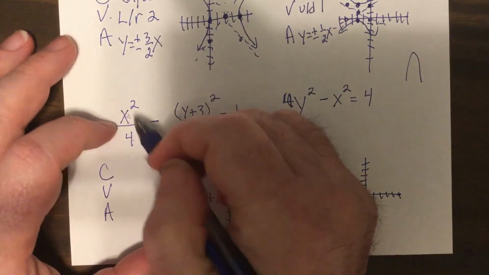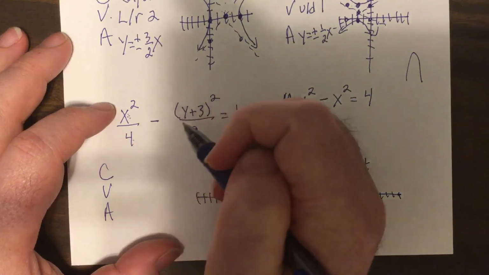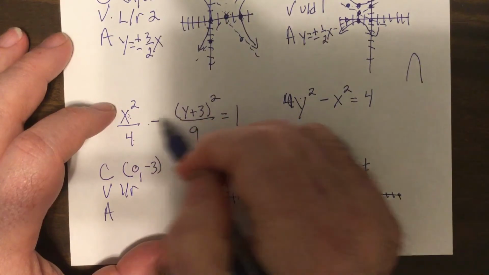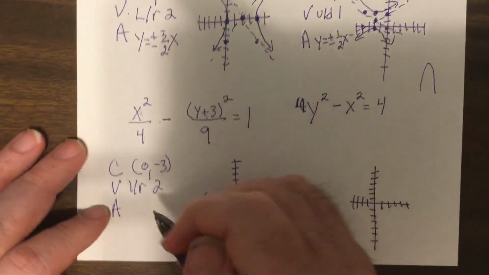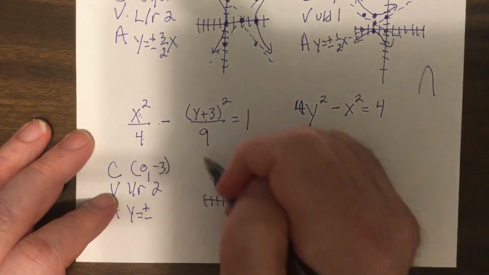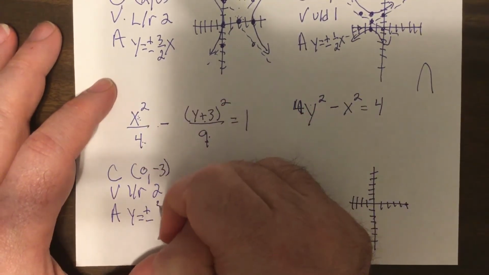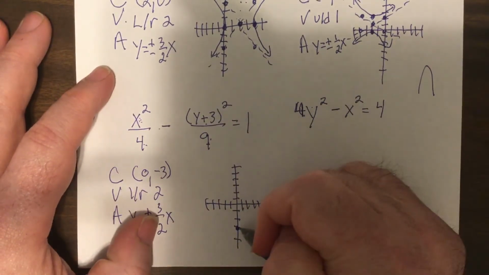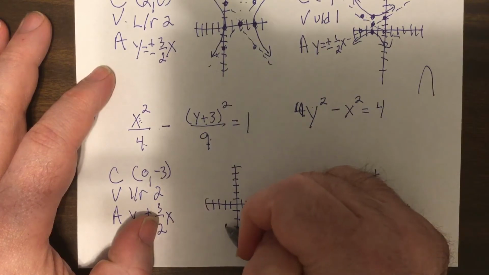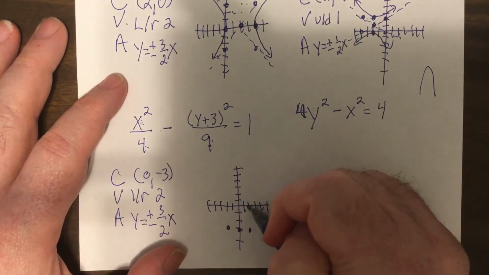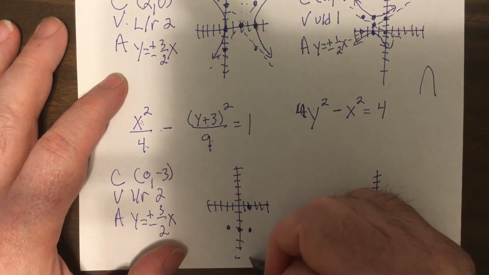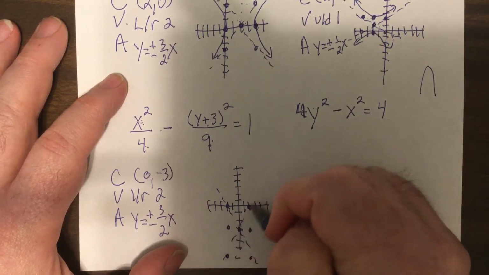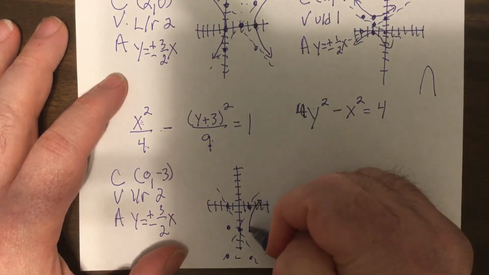So, X is first, minus is not in front of it, so it's going to be 0, -3, and left, right, because the minus is in front of the Y, 2, square root of this number, then Y equals plus or minus the square root of the number under Y divided by the square root of the number under X. So it'll be 0, -3, left, right, 2, and it's up 3 over 2, down 3 over 2.